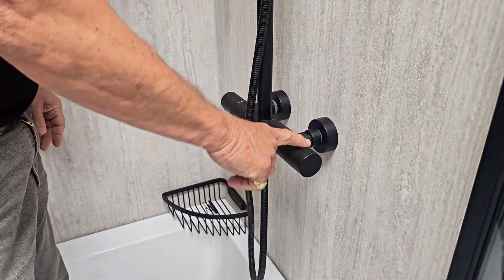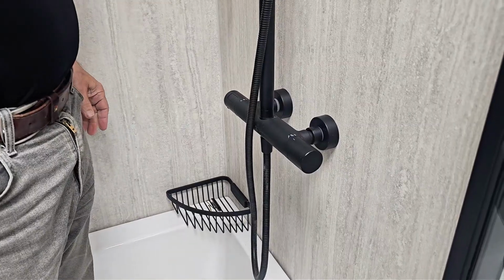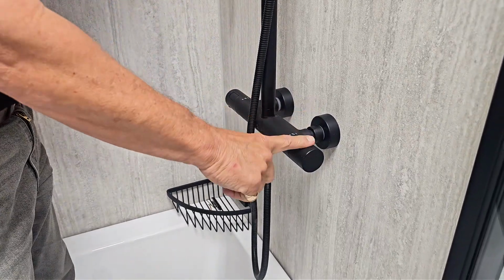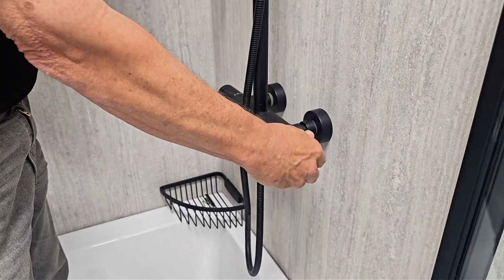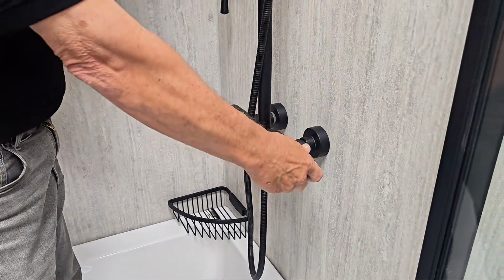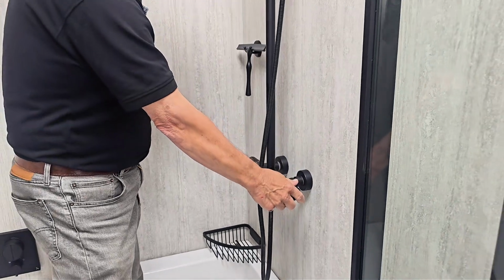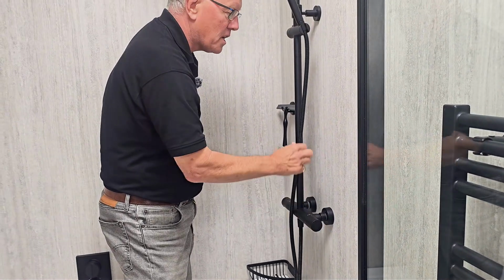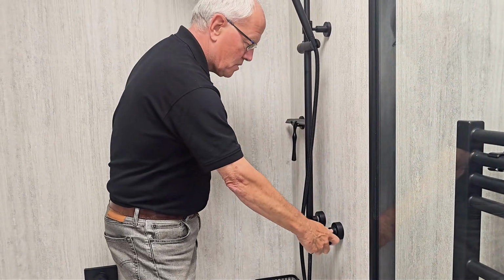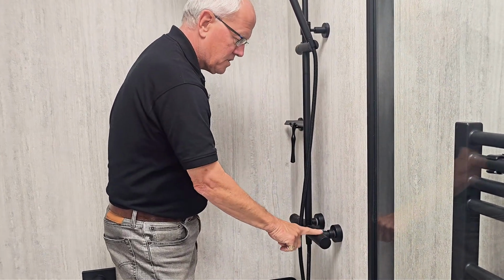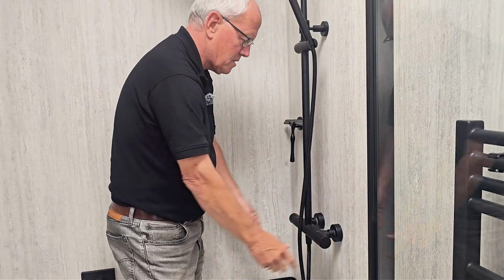This one here, as it's controlling two outlets, it'll have what's called a diverter, diverting the water. If it only had one outlet, it would technically be an on-off valve, because all you're doing is turning the one outlet on. So this has two, so it's called a diverter. That's set in there. You can access that by the handles and remove it.